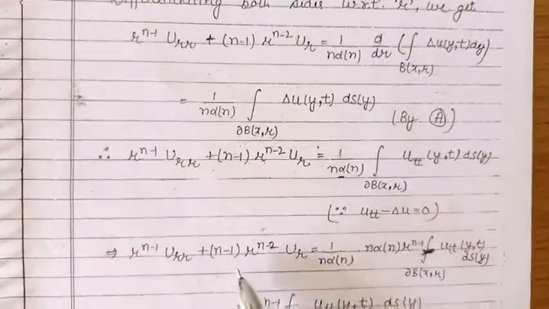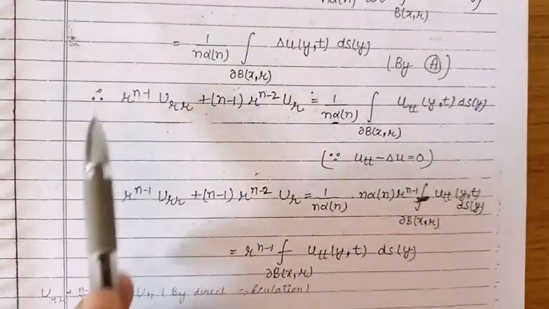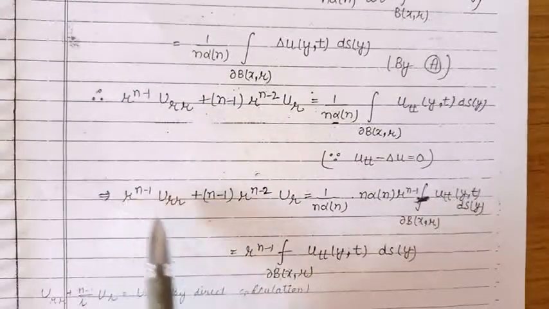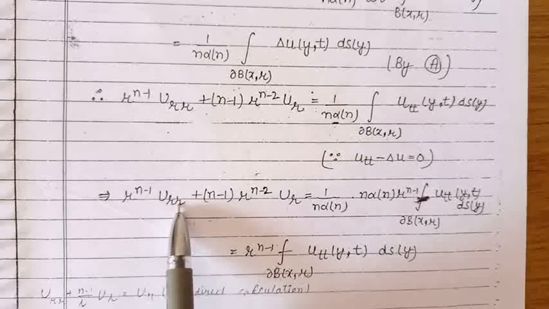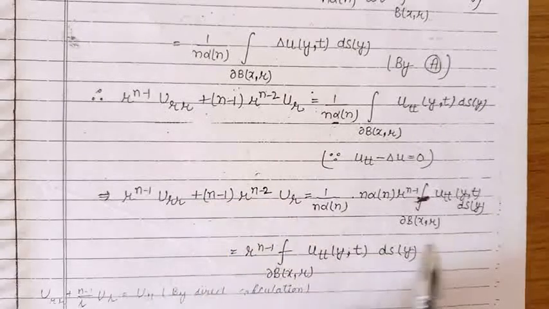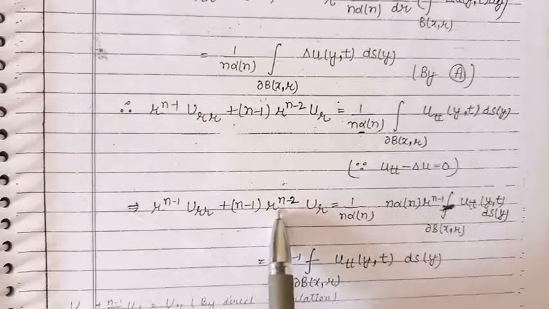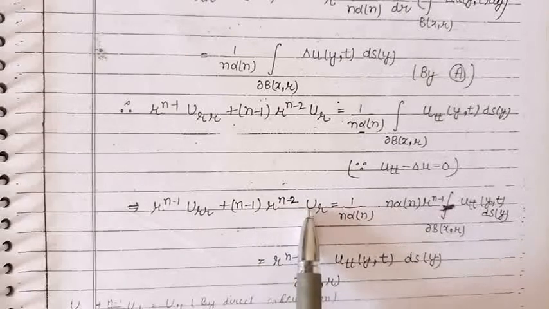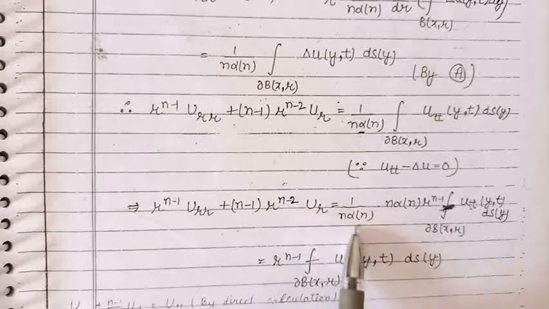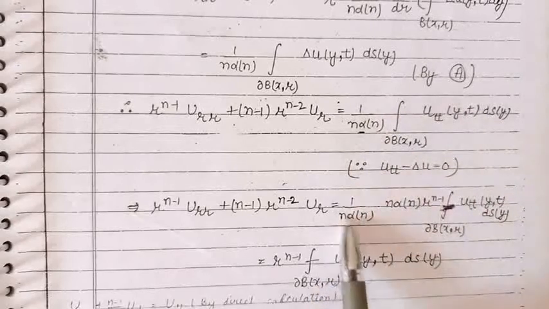So this can further be written as r to the power n minus 1 into ∂²u/∂r² plus n minus 1 into r to the power n minus 2 into ∂u/∂r is equal to 1 upon n alpha n.